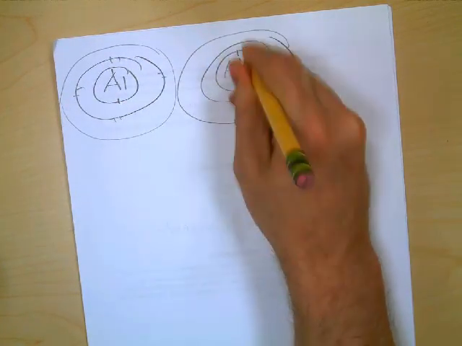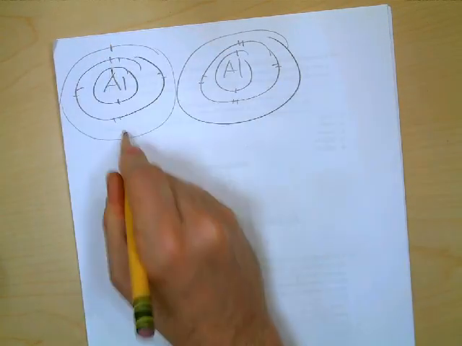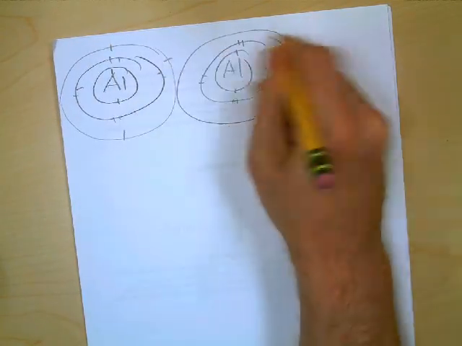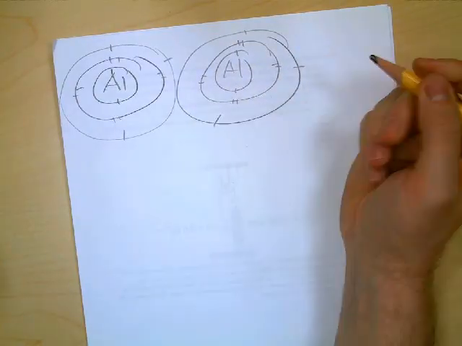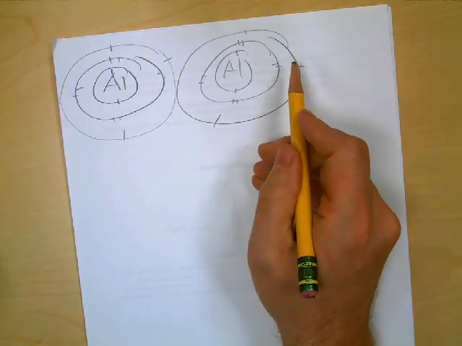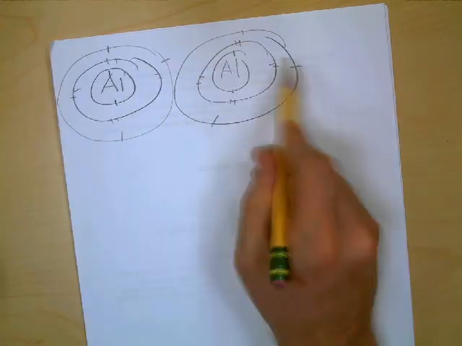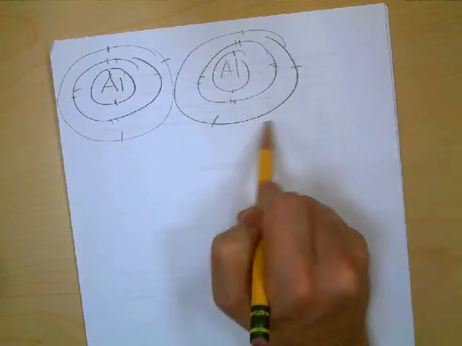And then has 3 electrons on the outer edge. Now, the outer shell for aluminum can hold 5 more. It can hold a total of 8, right? It could have 8 here. So there are 5 empty spots in his outer orbital, and there are 5 empty spots in his outer orbital.